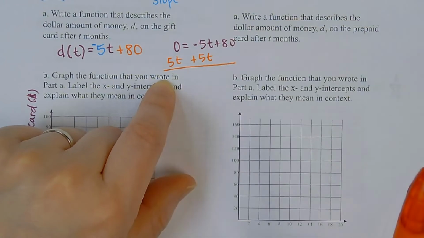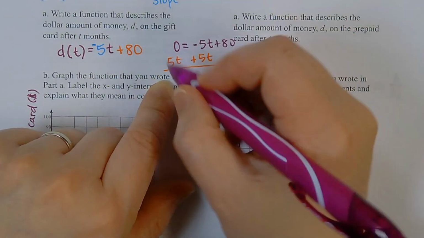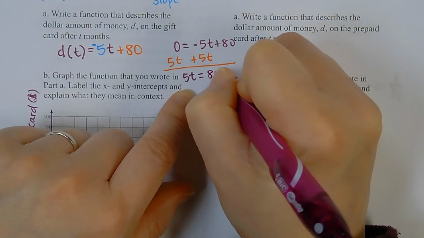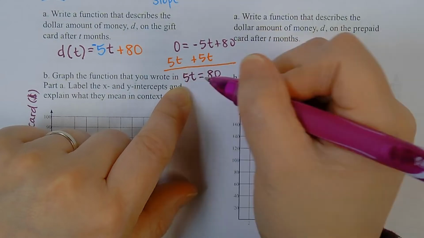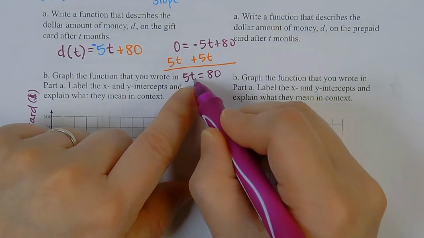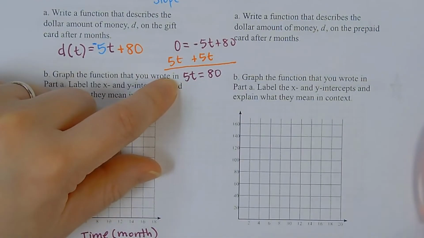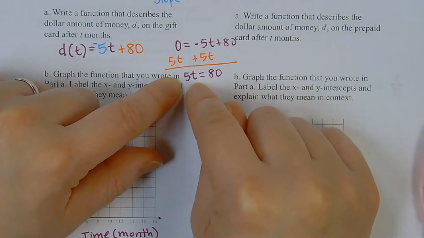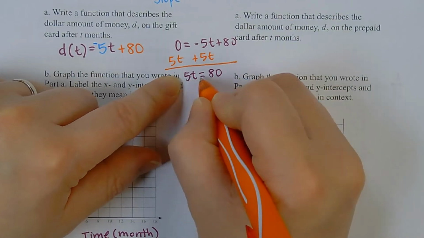Now I don't have to deal with negatives. Happy days. So a lot of you are going to logically figure this one out. If you know that the balance of the card is 80 bucks, and we know that it's $5 each month, then 5 times some number of months is going to give us that 80 bucks. So instead of trying 5 times 5, 5 times 6, 5 times 7, instead of spamming numbers, we ask, what's the inverse of multiplying by 5?